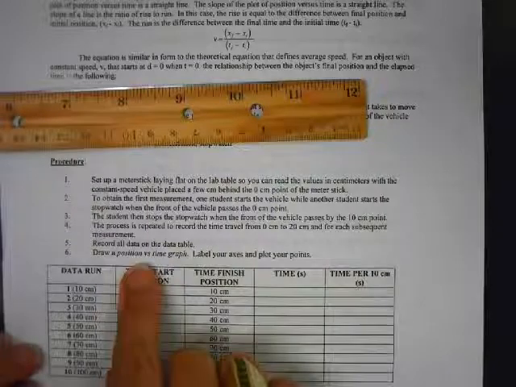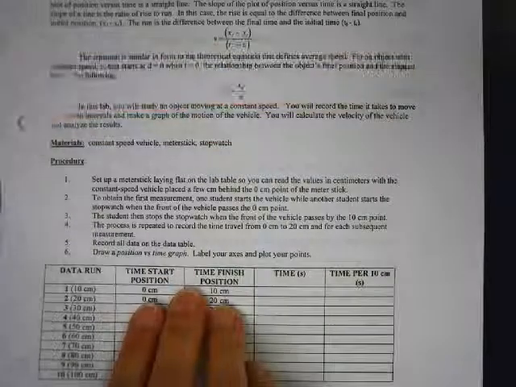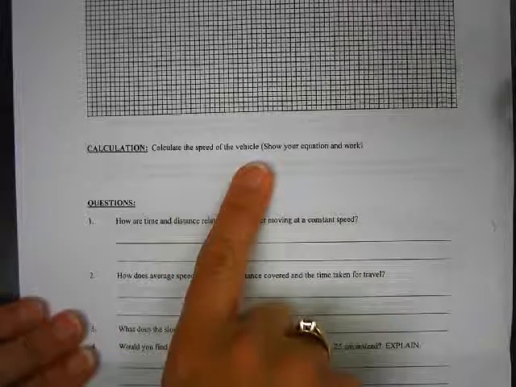Then you're going to draw a position versus time graph. So you're going to have your position versus time. You need to label your axes. And then you're going to include your units. Calculate the speed of the vehicle.